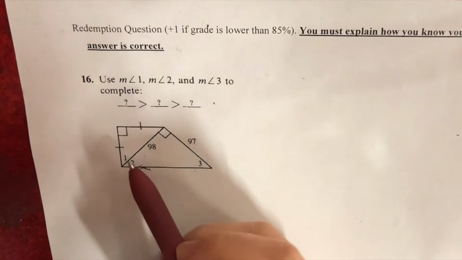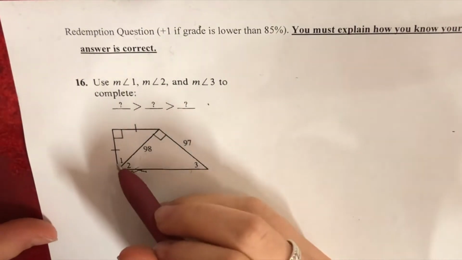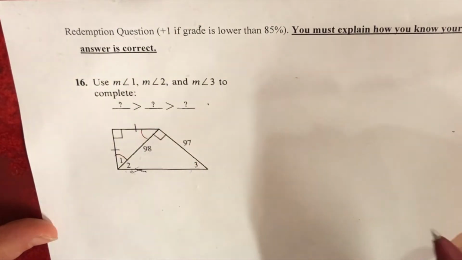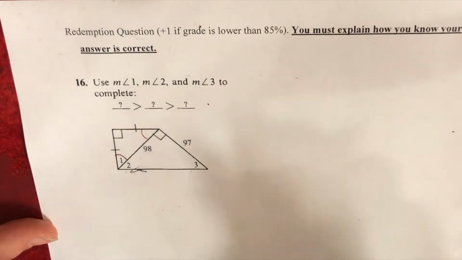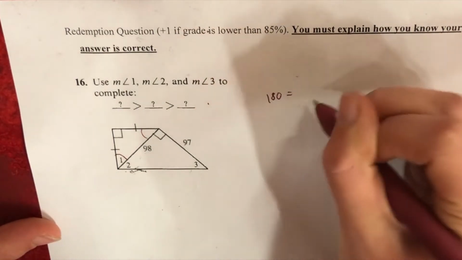Let's start with the upper left-hand corner triangle, and we know that the base angles of the triangle must be congruent by the isosceles triangle theorem. So to find the measure of angle 1, we can write out the sum of all of the angles in the triangle.